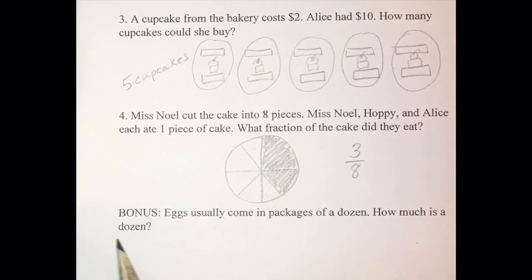Last question, it says bonus. Eggs usually come in packages of a dozen. How much is a dozen? And I'm going to insert a video clip here, and you're going to find out how many eggs are in a dozen.